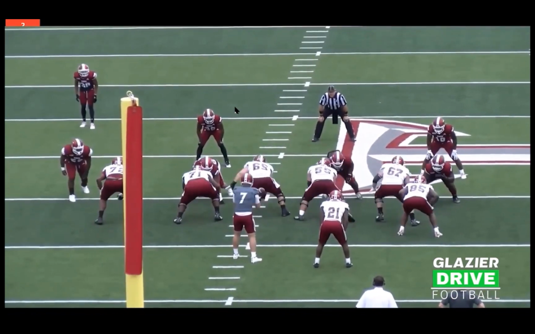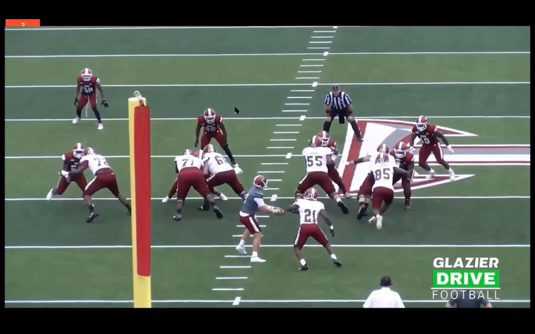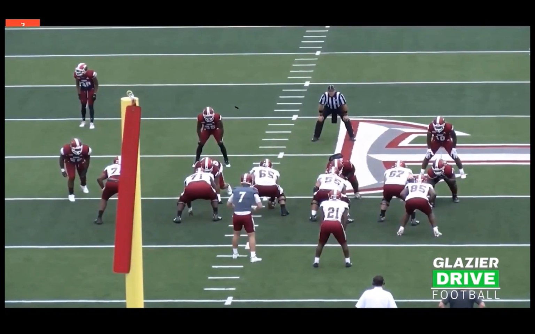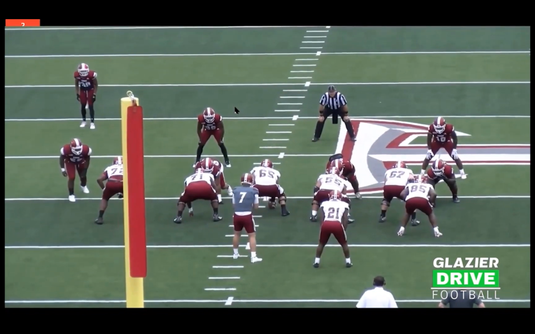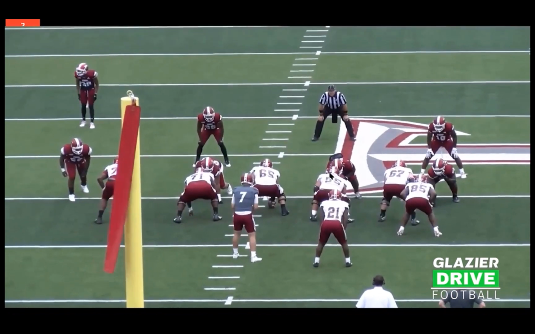I like where his hat is going in his second step. That part of it's great. I just want a better first step to gain ground. And our backside tackle is climbing to the linebacker too fast. He can fit, again, backside armpit is where a backside tackle should be.